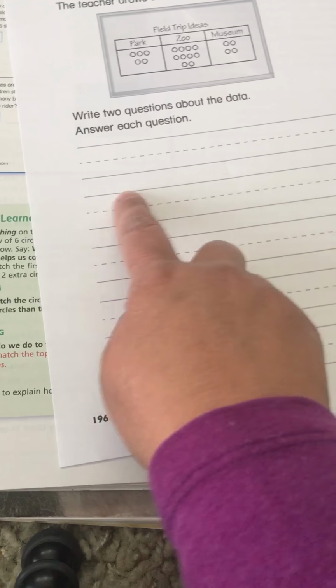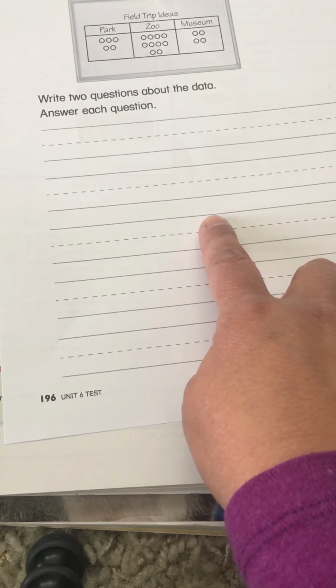If they need extra space, they can always write in those little empty spaces, or maybe even write a little bit smaller, because I know that some of them have more elaborate questions than others.